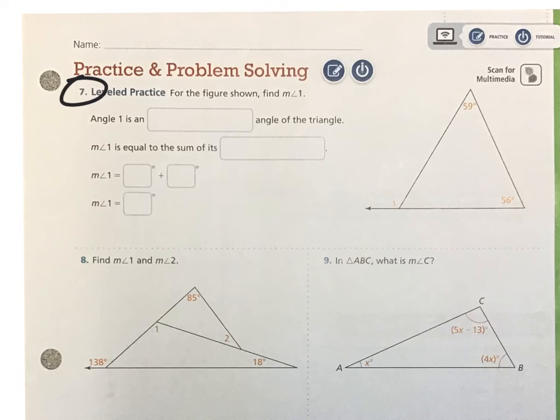Now let's practice by answering question 7. For the figure shown, find the measure of angle 1. So first of all, angle 1 is what kind of an angle on the triangle? This is what we call an exterior angle. The measure of angle 1 is equal to the sum of its remote interior angles.